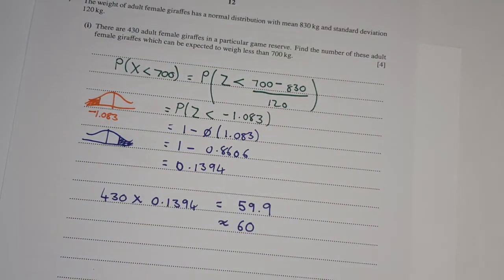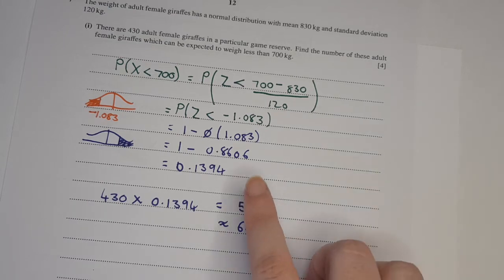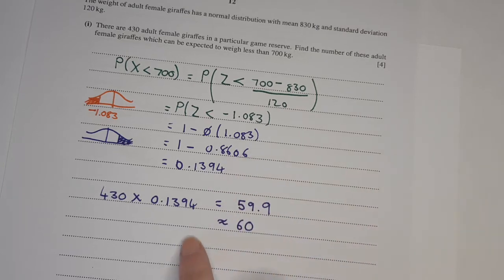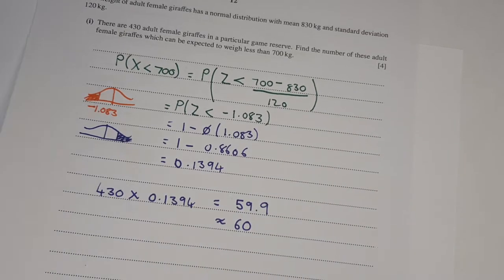Okay, so that is another kind of question they can get. But remember, you always first have to get the probability before you can get a solid number.